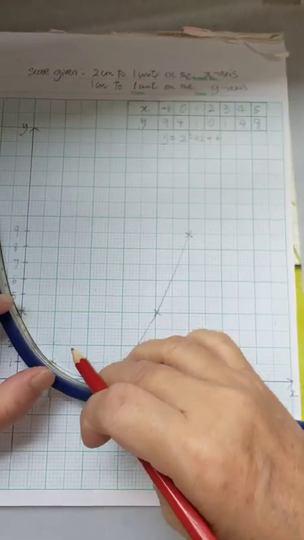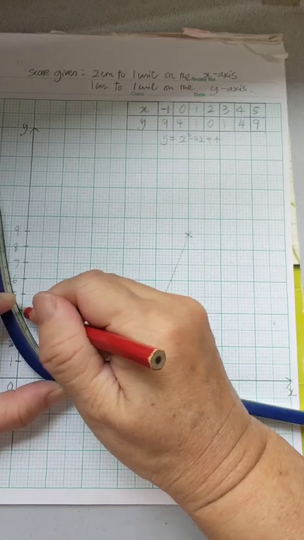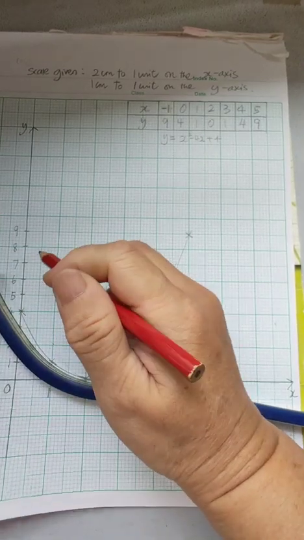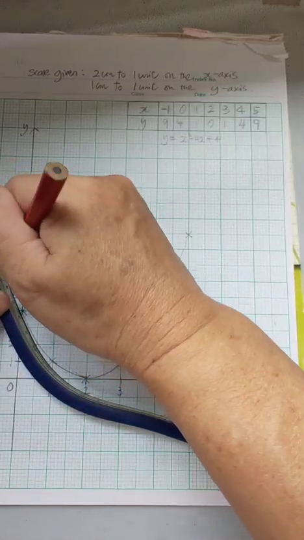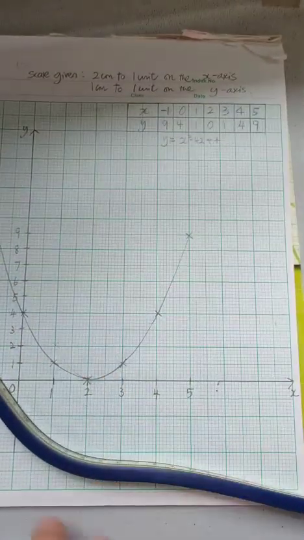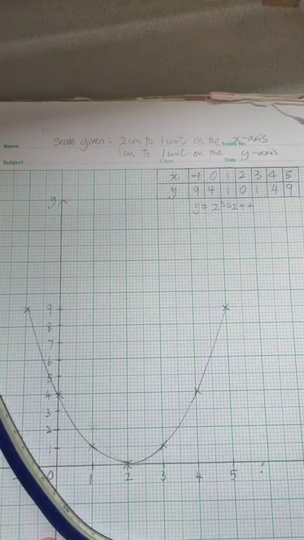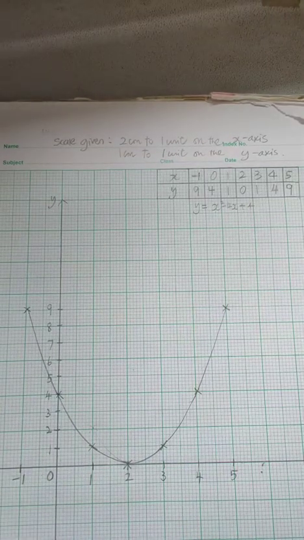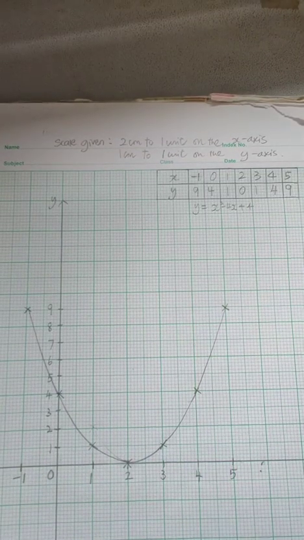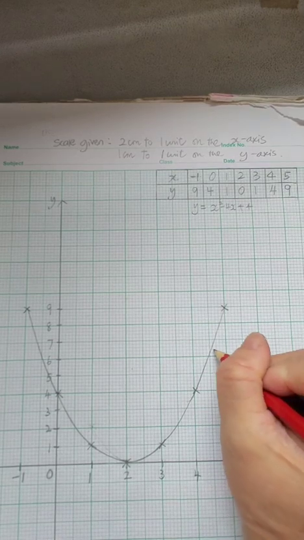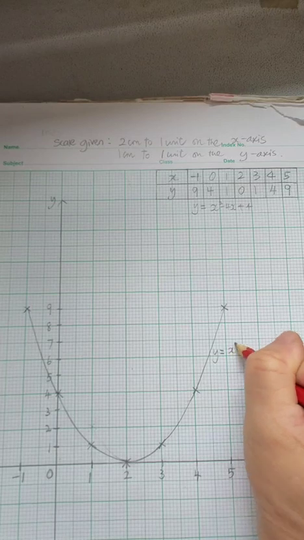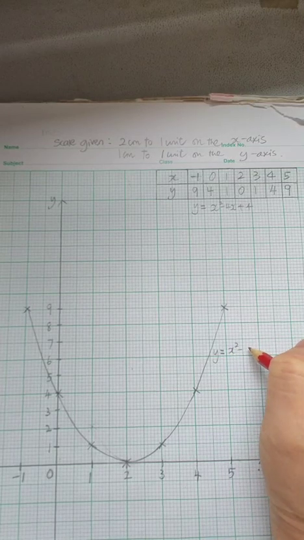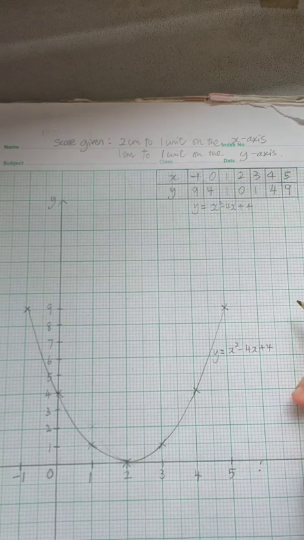I'm going to join these 2 points first, and then join these 2 points. So you do it slowly. You can't join everything up in one shot. Can you see this is a rather beautiful curve? All done nicely. The next part is to label it. This curve needs to be respected, so write down its name, which is y equals x squared minus 4x plus 4. So that's part 1 done.